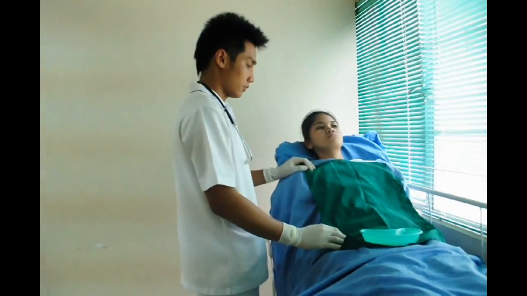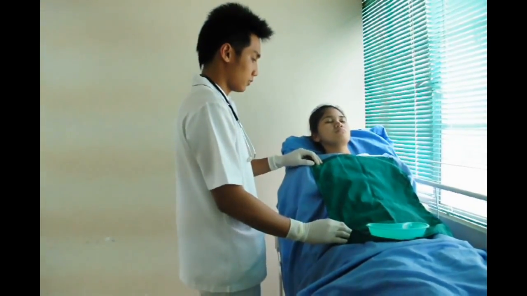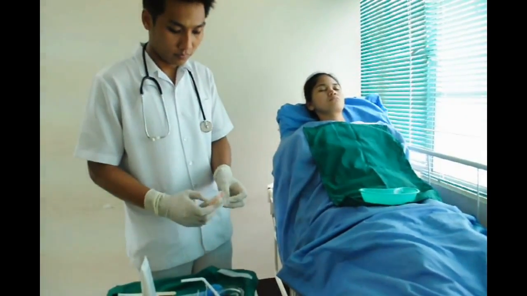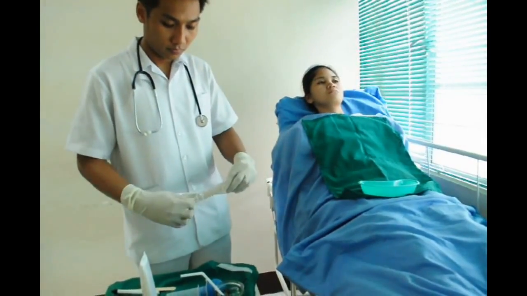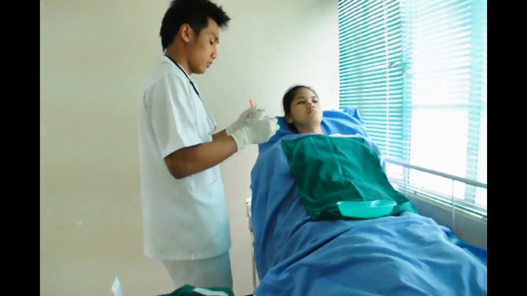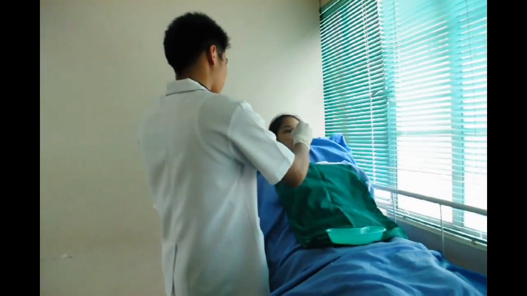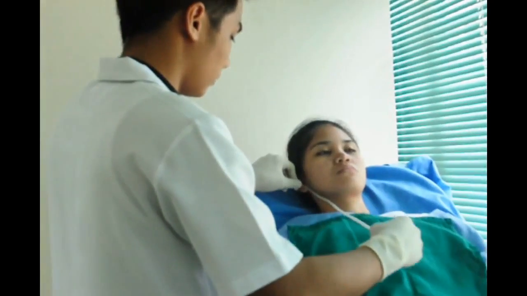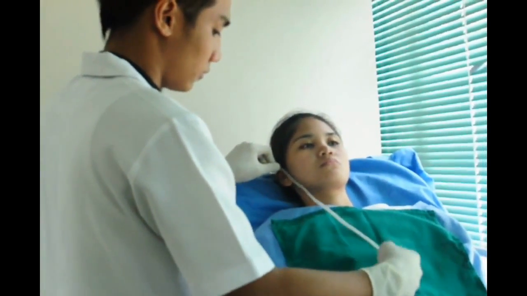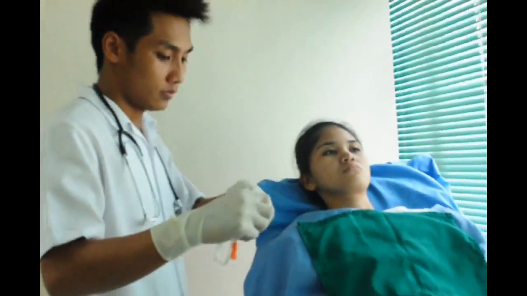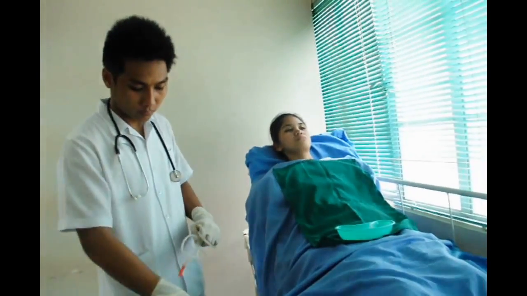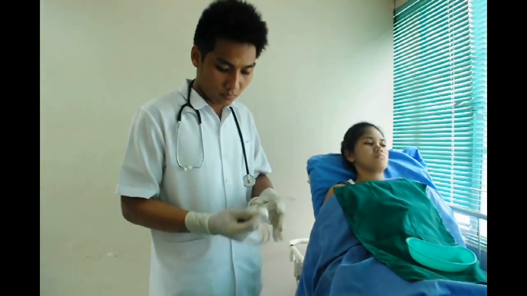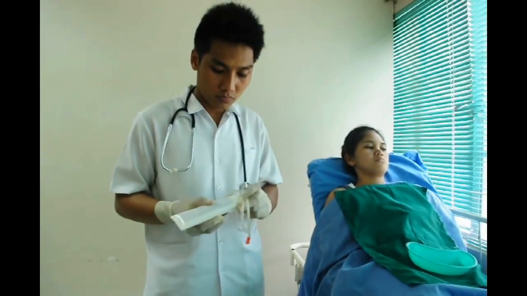Nurse Christian is going to measure the distance to insert the tube by placing the tip of the tube at the patient's nostril and extending to the tip of the earlobe, and then to the tip of the xiphoid process. The measurement ensures that the tube will be long enough to enter the patient's stomach. Mark this with an adhesive tape. Lubricate the tube tip at least 2 to 4 inches. Lubrication reduces friction and facilitates passage.